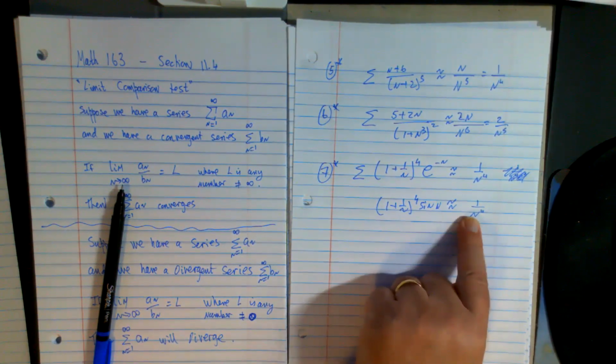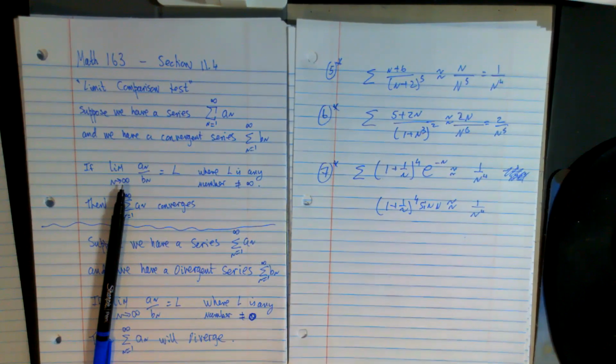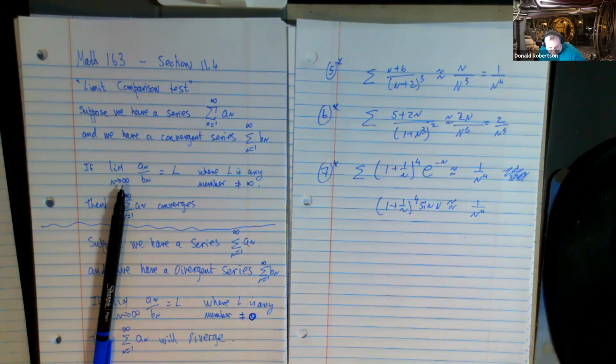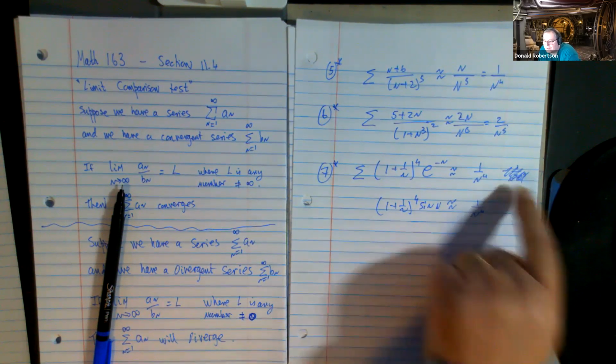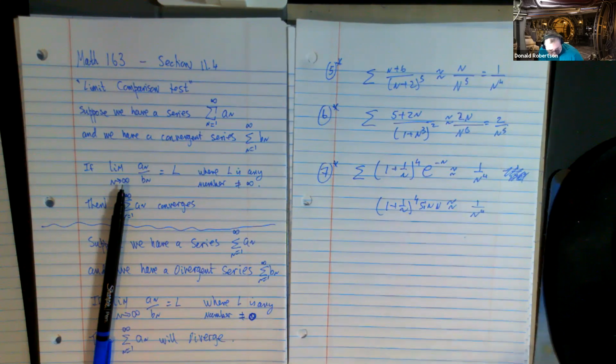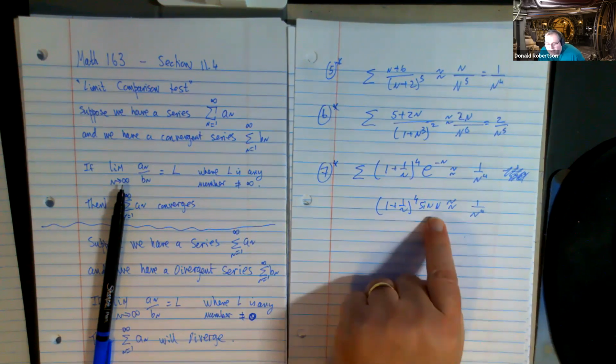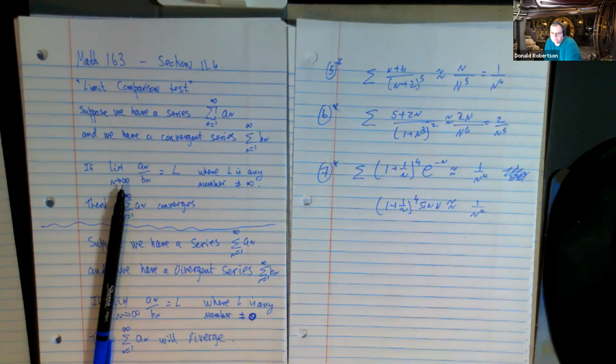Why can I do that? I was thinking, like, I had 1 over n to the 4th, and all that was over e to the n's power. Yeah, if you play about with it algebraically, it ends up being the same guy that I just did there. So mathematically, we did end up with this. Why can I do that?